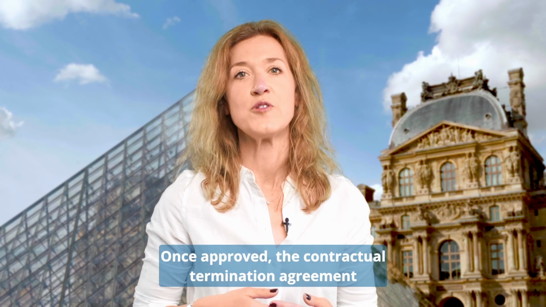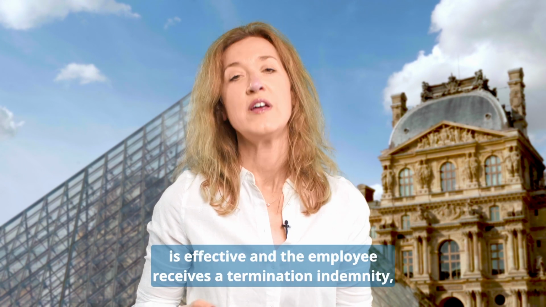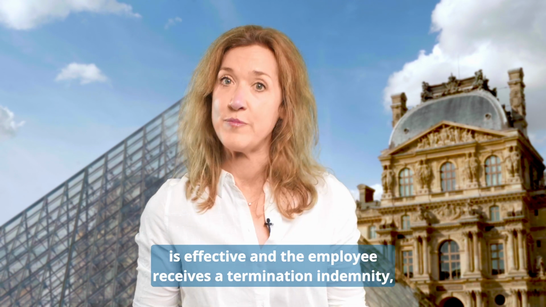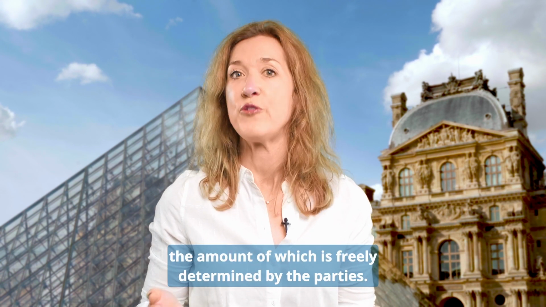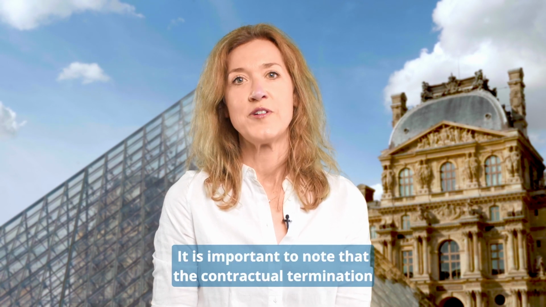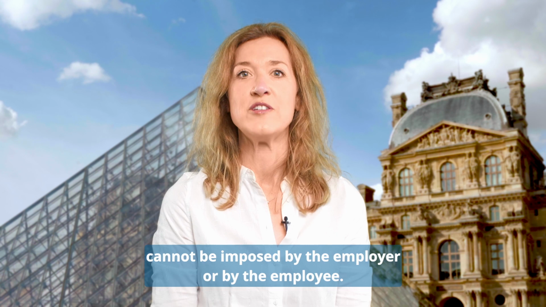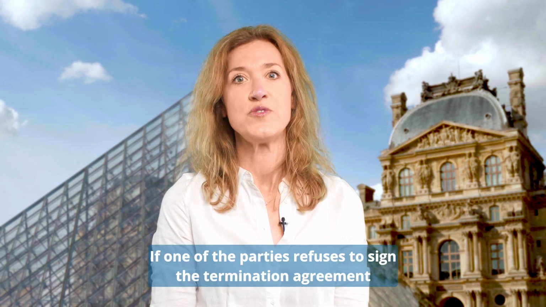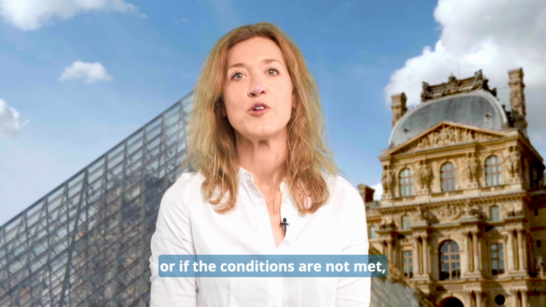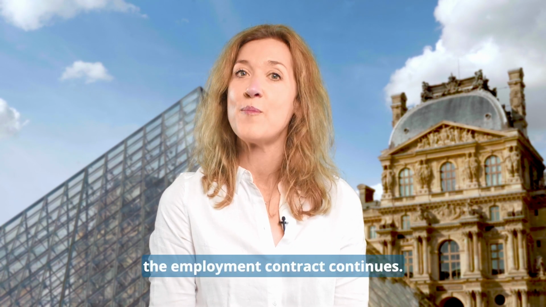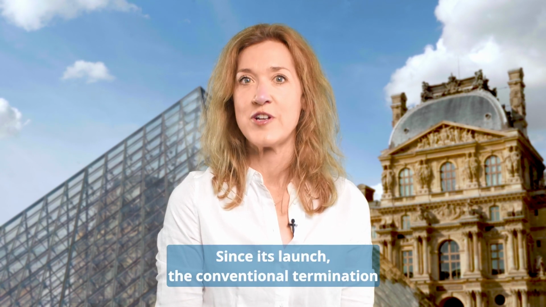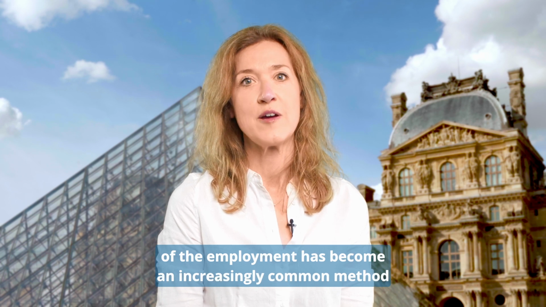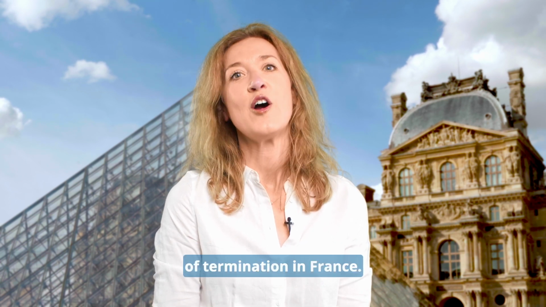Once approved, the contractual termination agreement is effective and the employee receives a termination indemnity, the amount of which is freely determined by the parties. It is important to note that the contractual termination cannot be imposed by the employer or by the employee. If one of the parties refuses to sign the termination agreement or if the conditions are not met, the employment contract continues.